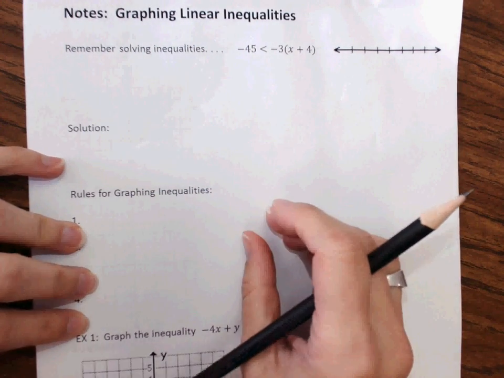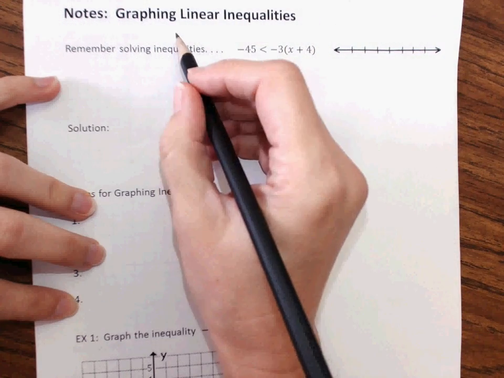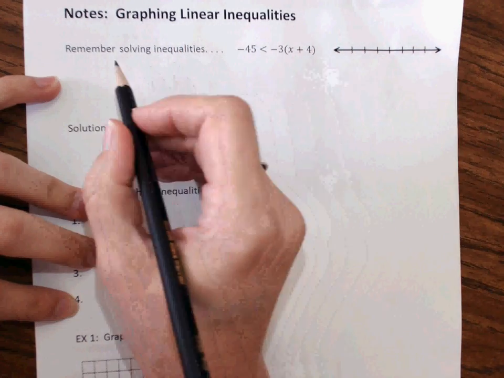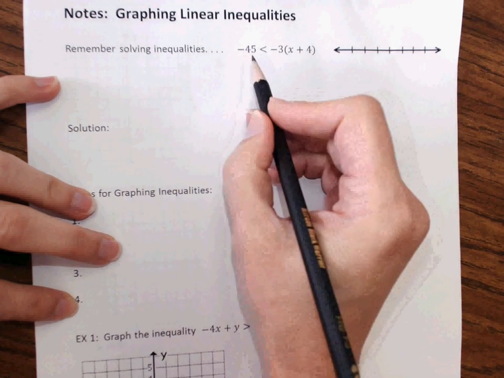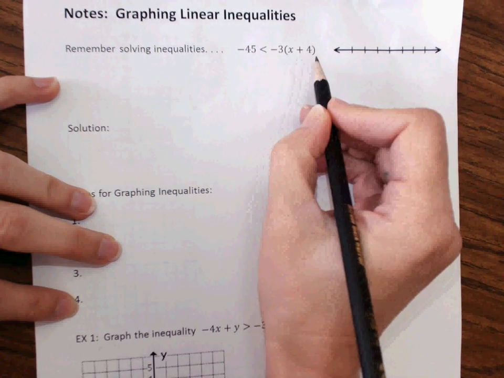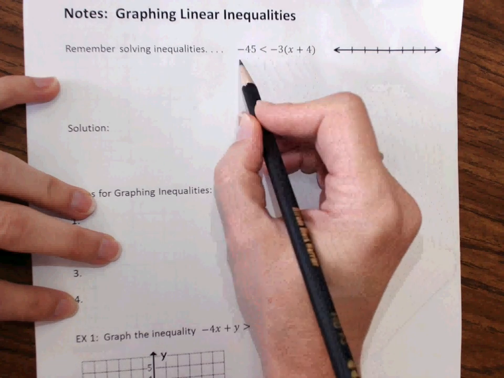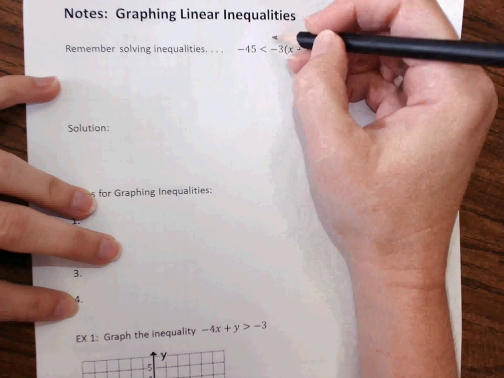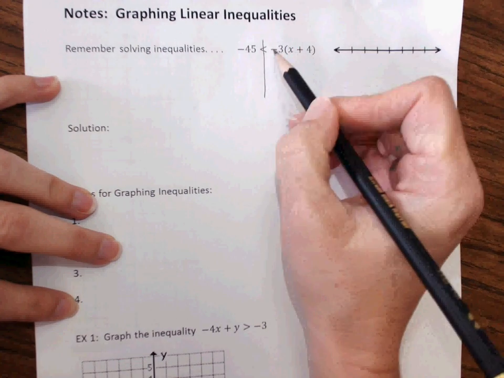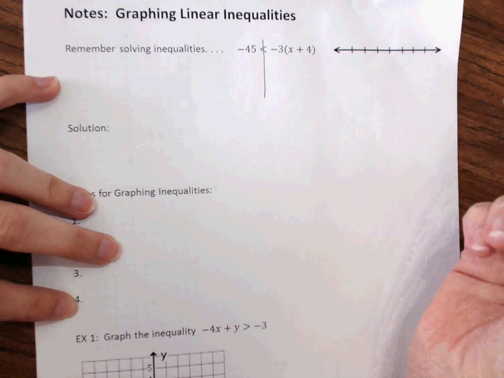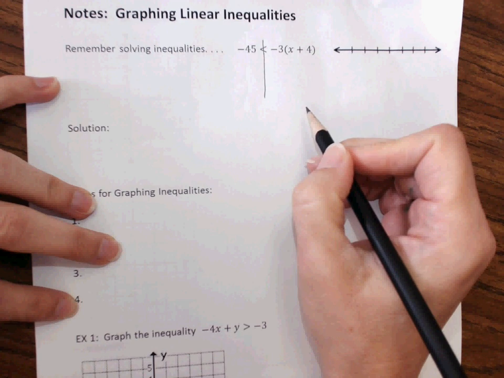Okay, we are starting a new topic today called graphing linear inequalities. And before we get into that, I just want to make sure that you are remembering how to solve plain old regular one-dimensional inequalities. So if you will look at this inequality right here, and if you will just draw your wall through the symbol there and go ahead and solve your inequality for x.